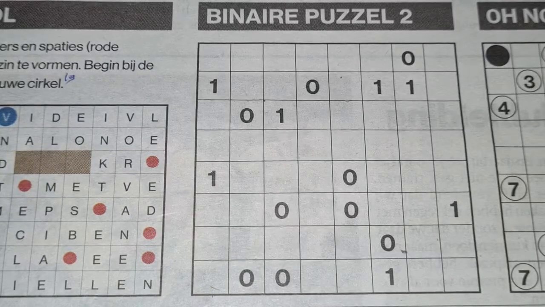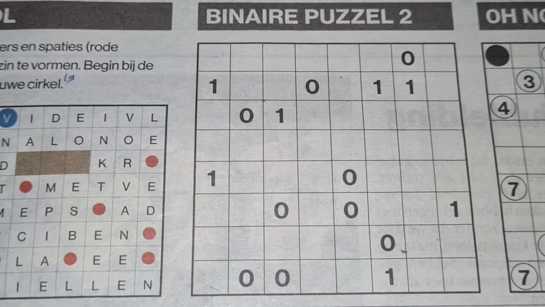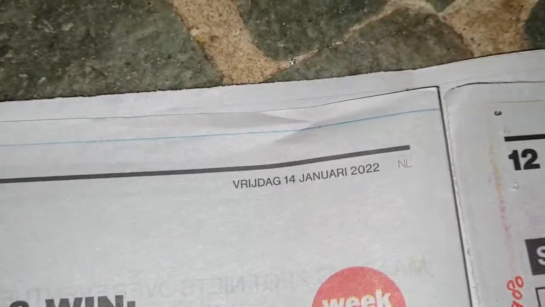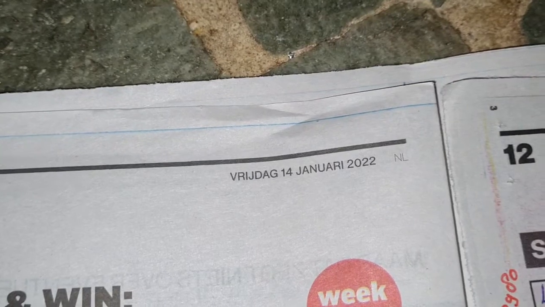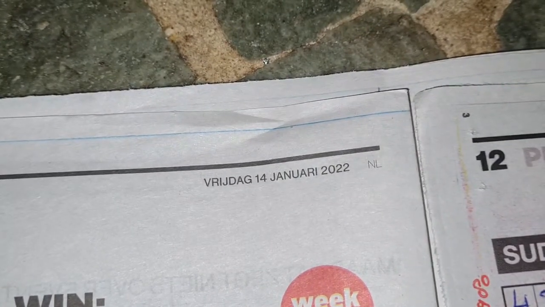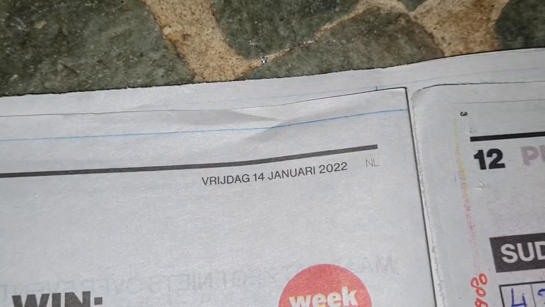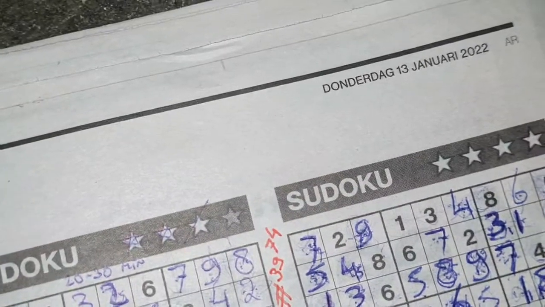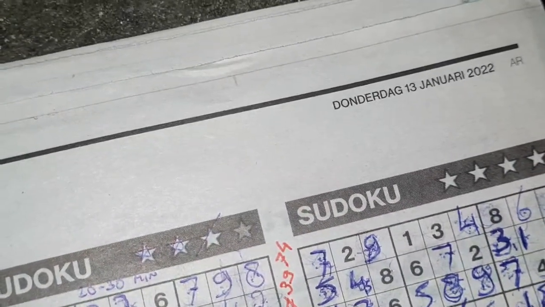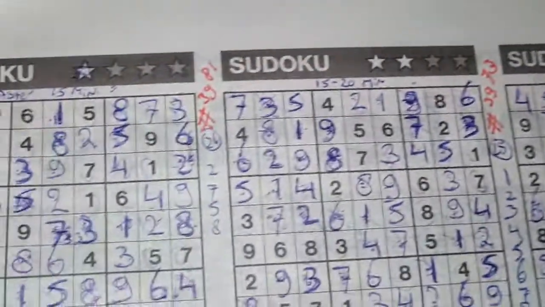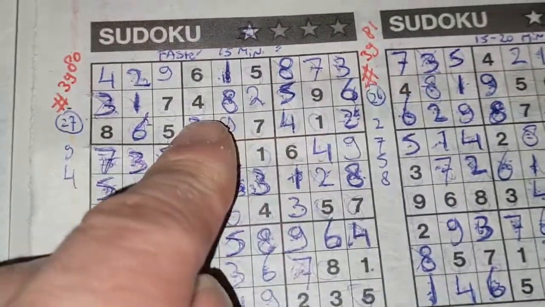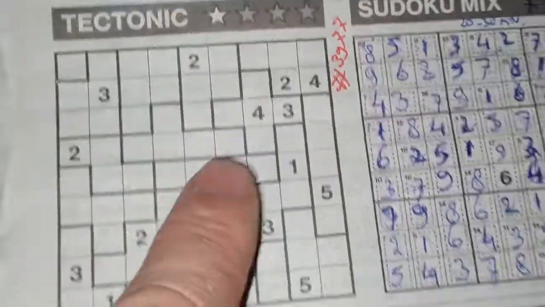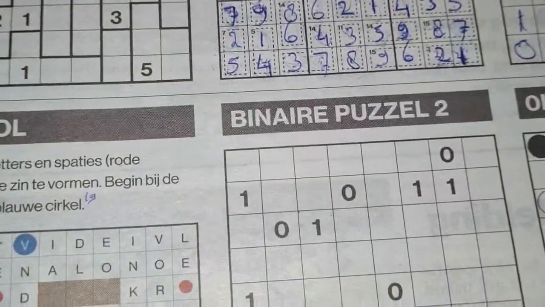Welcome back with the third puzzle, not in today's newspaper on Friday, January 14th, 2022, because in today's newspaper we have no extra puzzles, no additional ones. It's the edition of yesterday, Thursday, January the 13th, 2022. And I've already solved two puzzles, the 1 star and the 2 stars. There are two puzzles left, the tectonic one and the binary one.